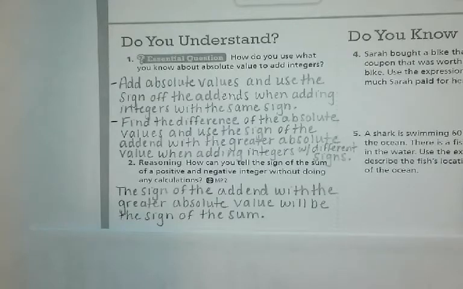In this question, we're dealing with that second example from the top where we're adding integers with different signs. What you will do without having to do any calculation is just look at which of the absolute values is greater, and then just keep that sign. That will be the sign of the sum.